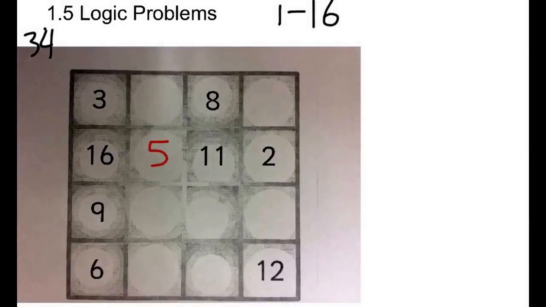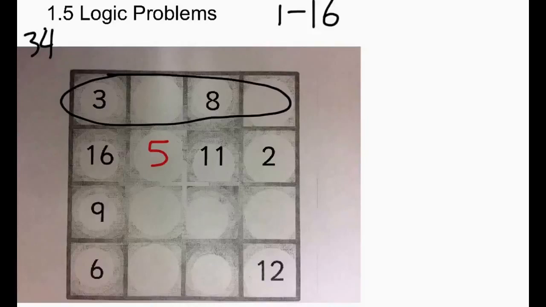Okay, one down. Now the next trick is which one to do next. This is where some of these problems get challenging: you have to figure out the next step. We don't have any more rows or columns with one missing number, so we go to the next best thing: which ones have 2 missing numbers? Let's look at this row. We have a 3 and an 8, so the other 2 numbers added to 3 and 8 have to equal 34.